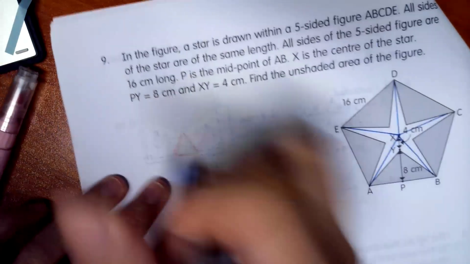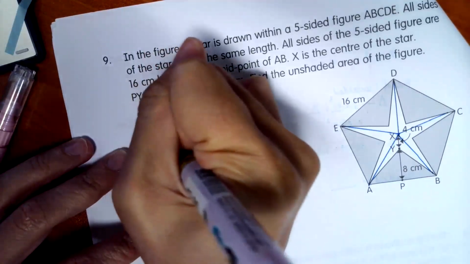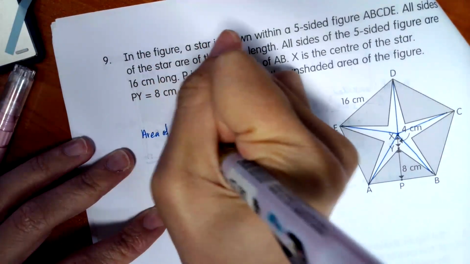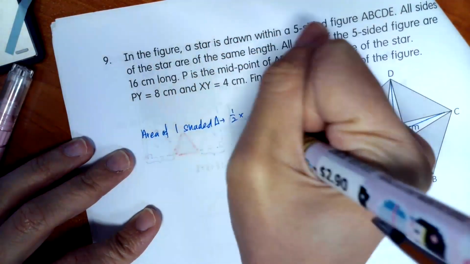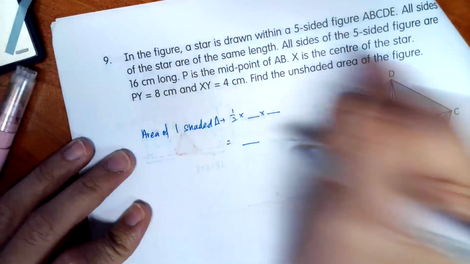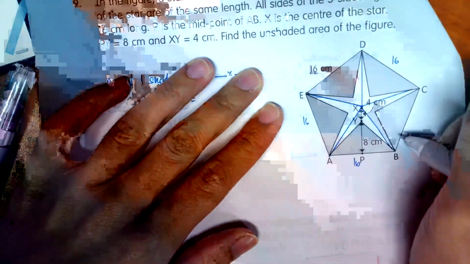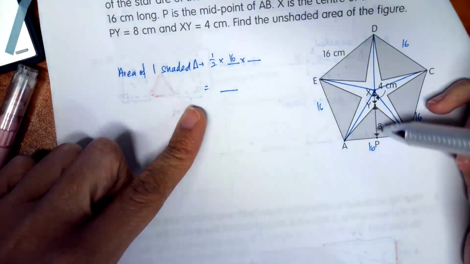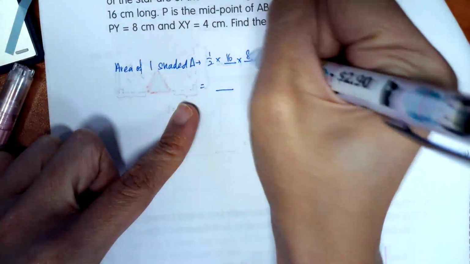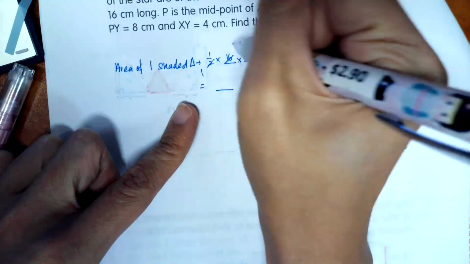Okay, so I'm going to start off to find the area of one shaded triangle first, which is half times base times height. The base would be here, and like they mentioned here, all the sides are 16 cm, so 16, 16, 16, 16, 16. So half times 16, the height is 8 cm here. Okay, then you end up with 64 square centimeter.